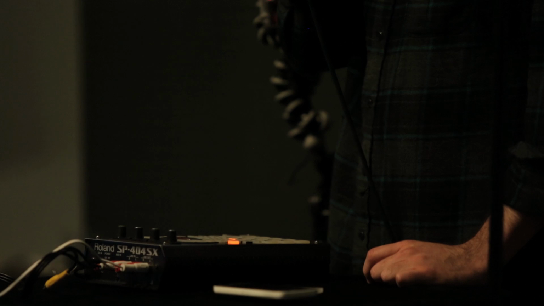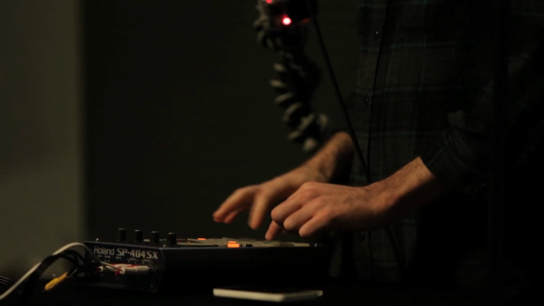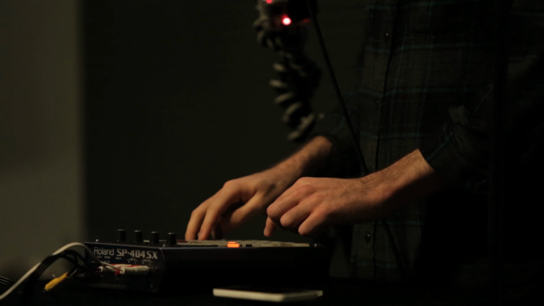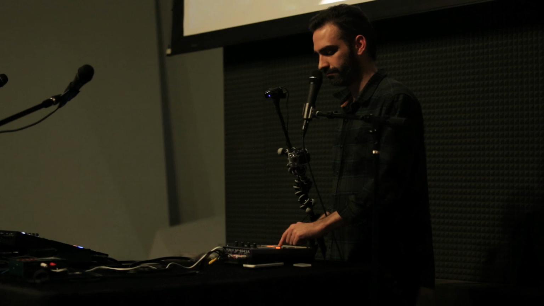Cool, so what I'm gonna do now is copy this pattern to the next 4 pads. Copy, copy, copy. And now I have 4 separate scenes that I can build in. So my first scene, I'm gonna do one example of the stuff that Mark just gave me.